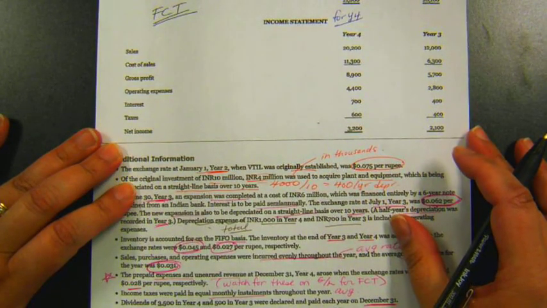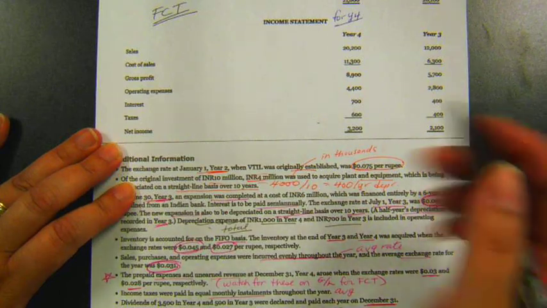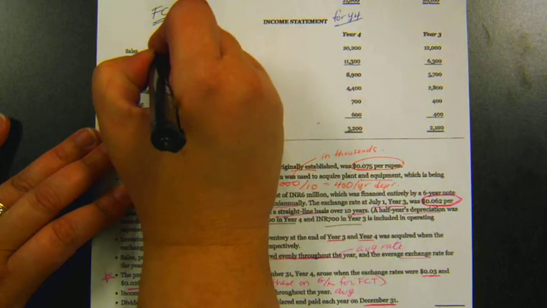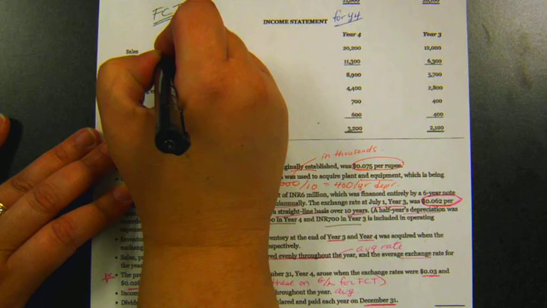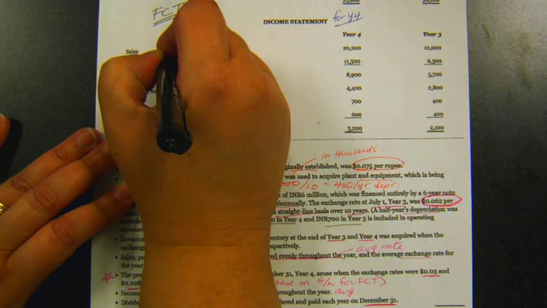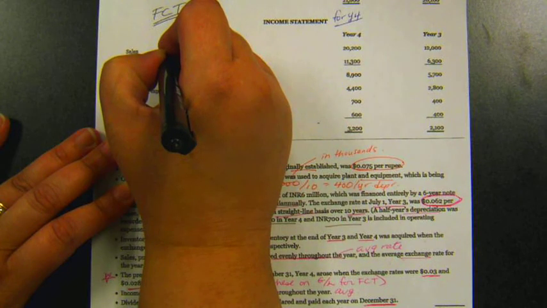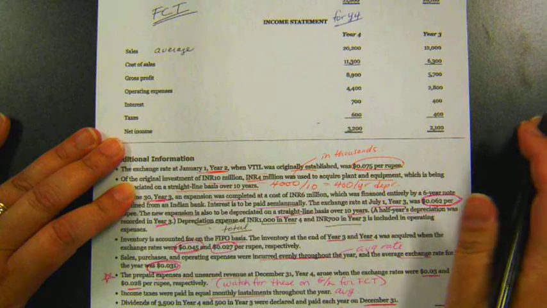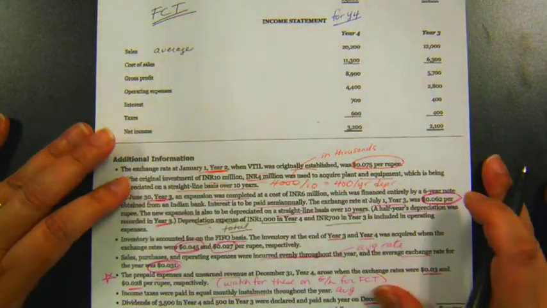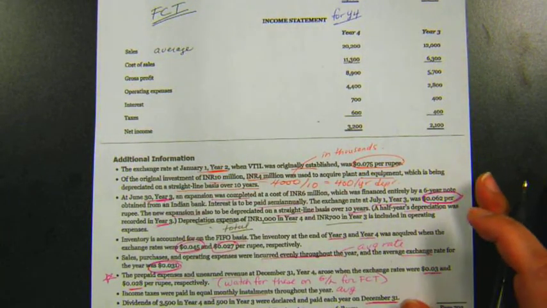Okay, how are we going to mark the sales? Which way? What kind of rate? Starts with an A. Average. I'll do that during the test. Can you imagine though if I gave you the wrong letter or you just couldn't?